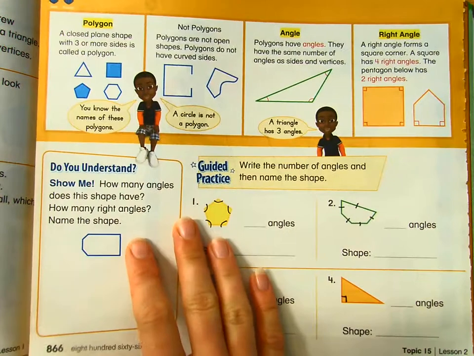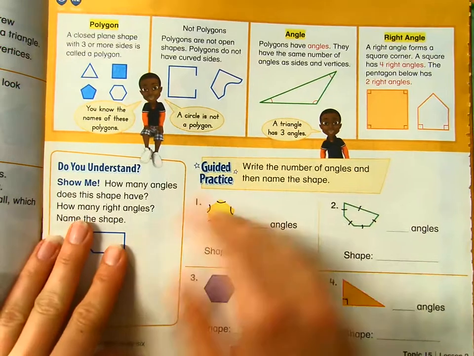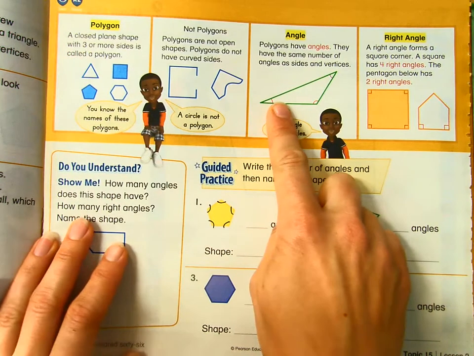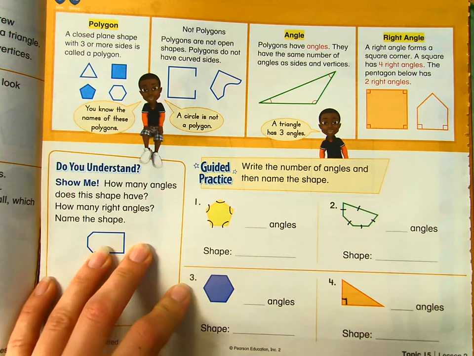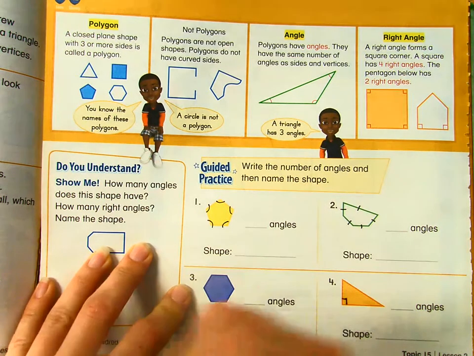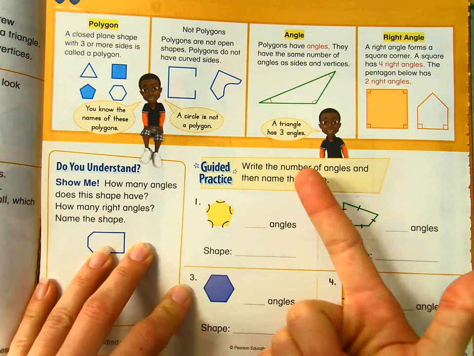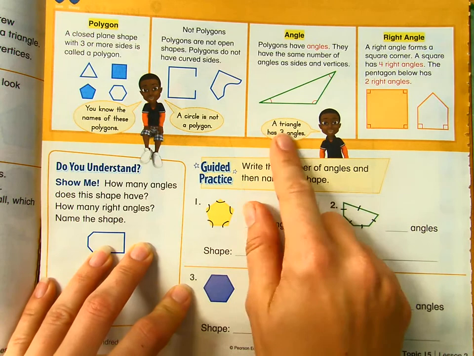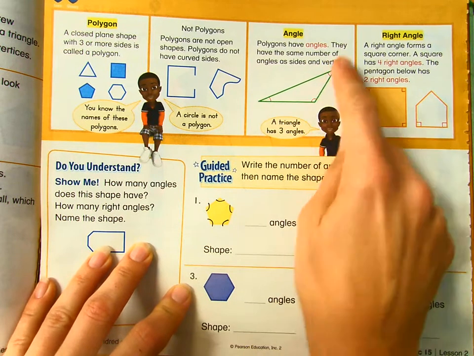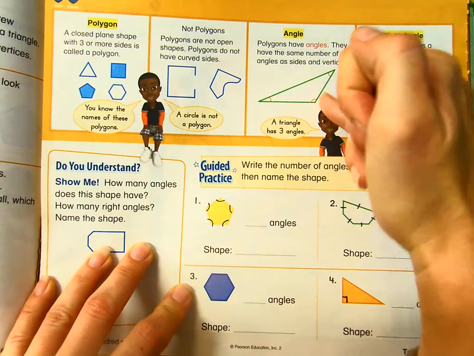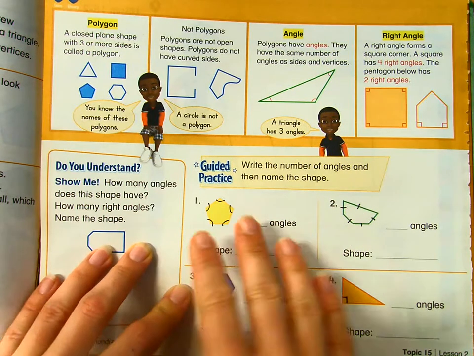So if we look here, the other part of this lesson is angles. And angles are basically the opposite of the vertices. They're the insides of the vertices. Polygons have angles, and just like the sides and just like the vertices, there's the same number. So triangles have 3 sides, 3 vertices, and 3 angles. And notice how they made the little curvy parts of the angles. That's a great way to count your angles.